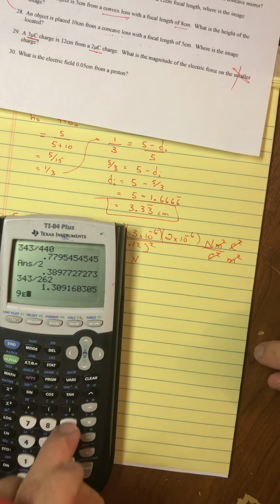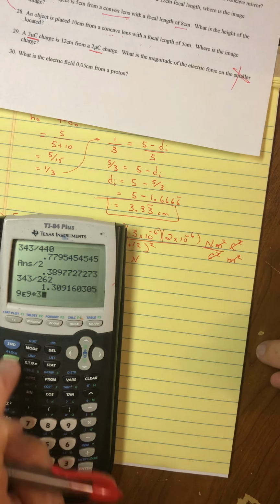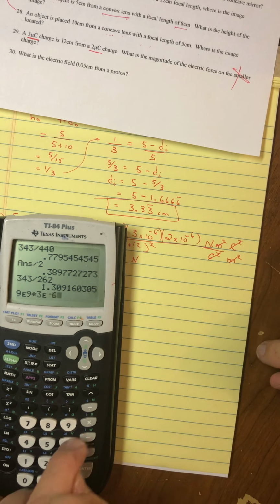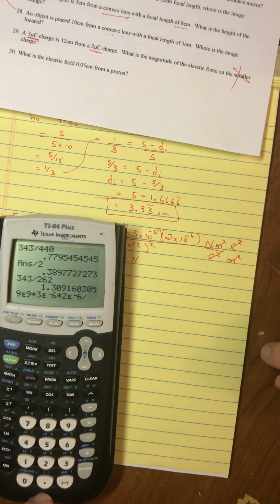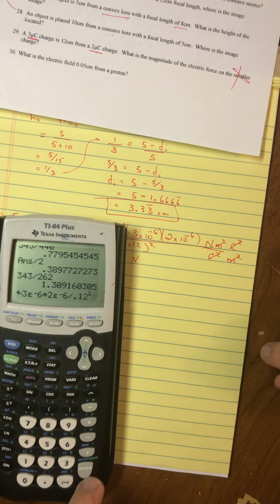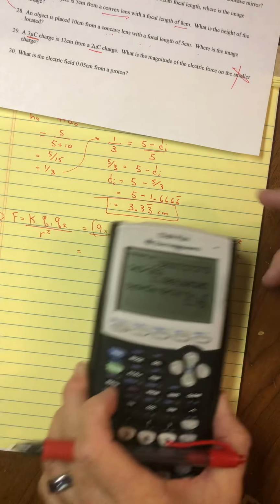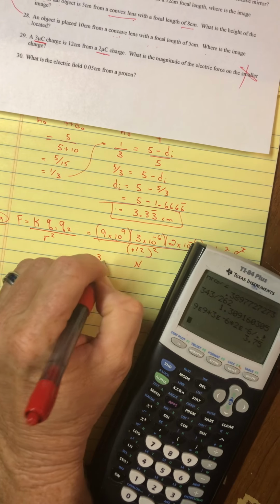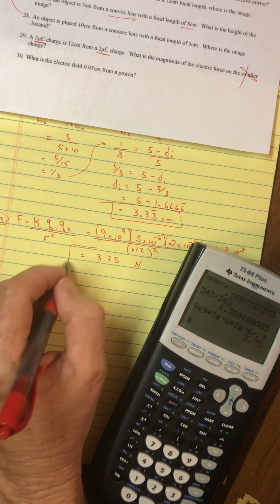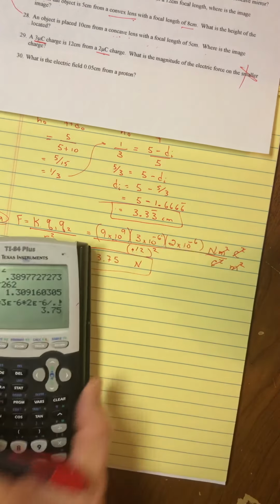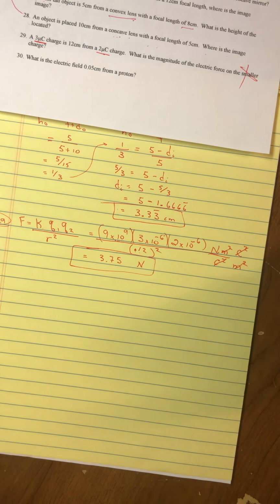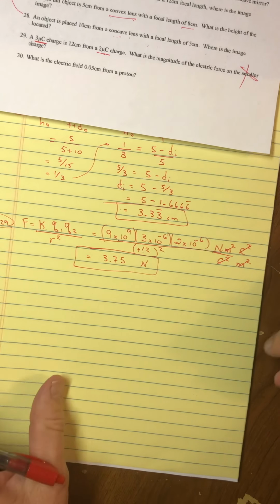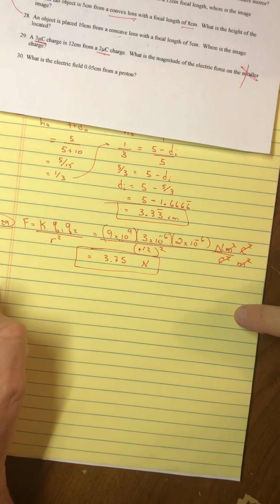9 times 10 to the 9th times 3 times 10 to the negative 6 times 2 times 10 to the negative 6 divided by 0.12 squared, enter. And so this would be 3.75 newtons. And so there's the electrical force between those two. And that's the force on the small one, but it's also the force on the big one.